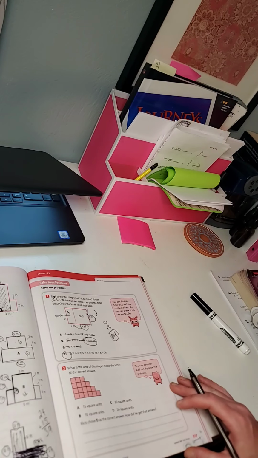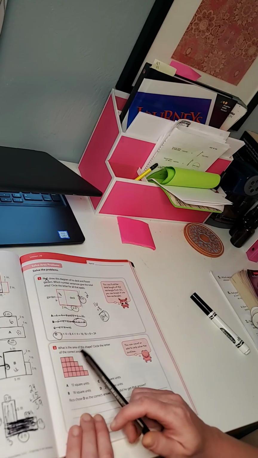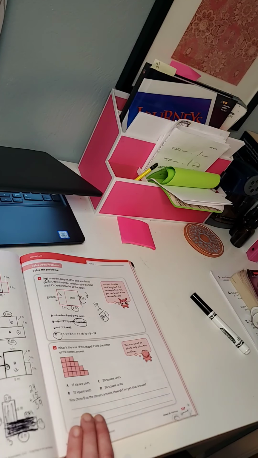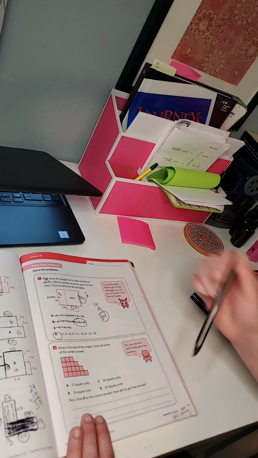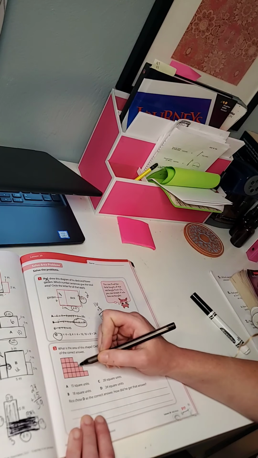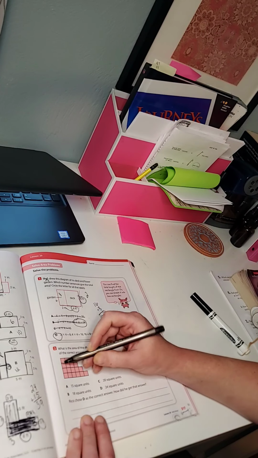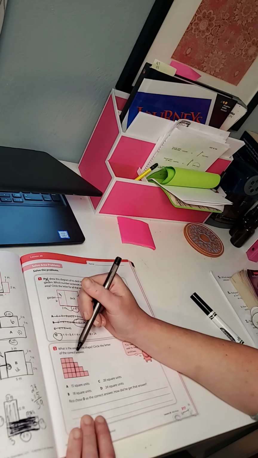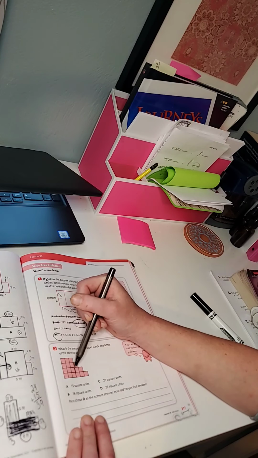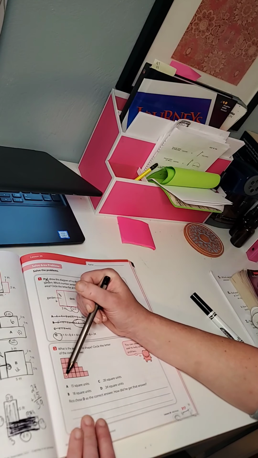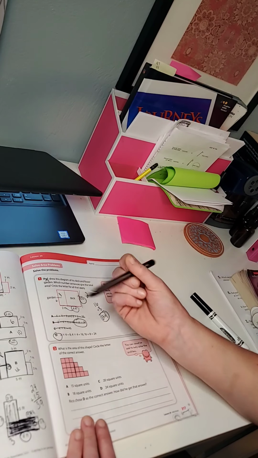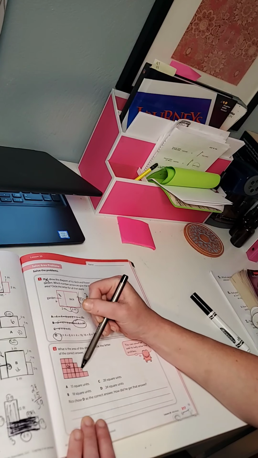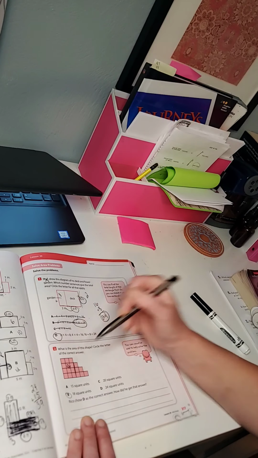Okay, number 2. What is the area of this shape? Circle the letter of the correct answer. Oh goodness, you could count all of these, which you may have to, or you could break it up into several rectangles. I am going to find length times width for this large one, which is 3 times 4, which I know is 12. And then I'm going to count these. 13, 14, 15, 16, 17, 18 is correct.